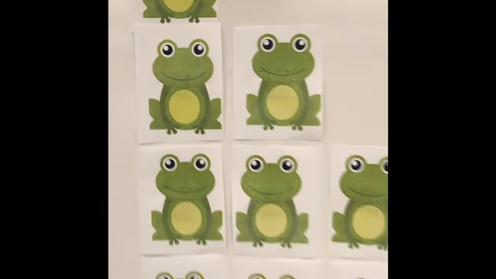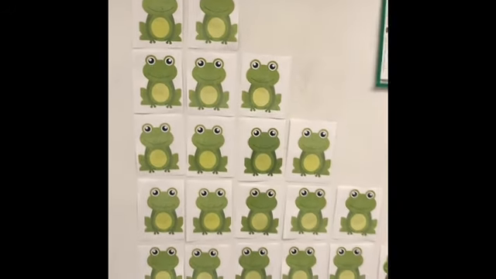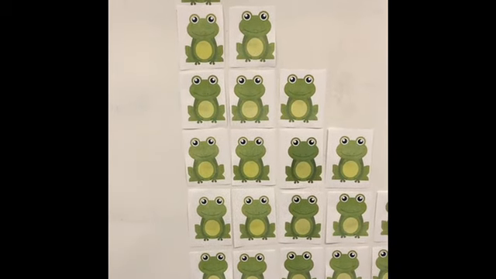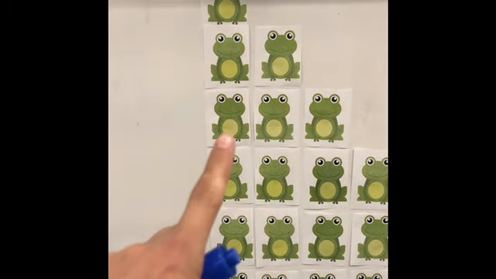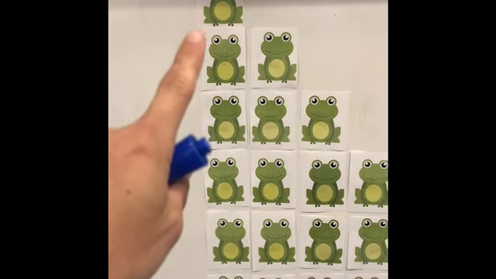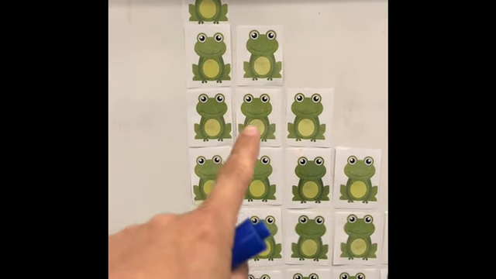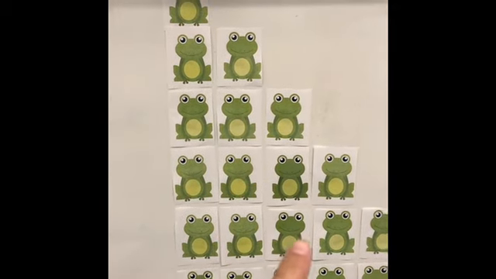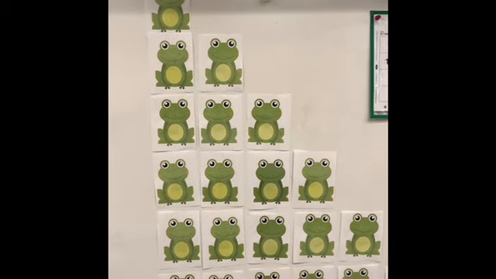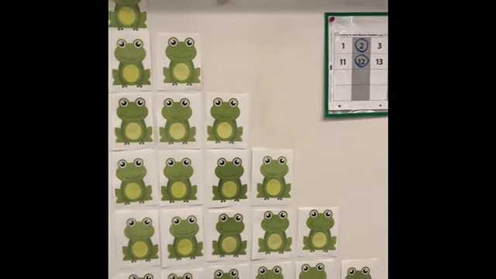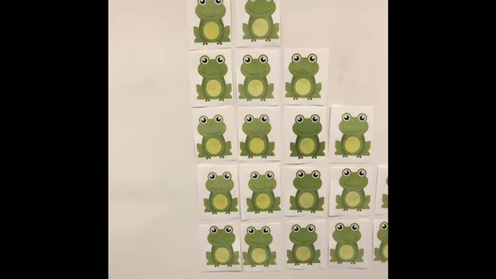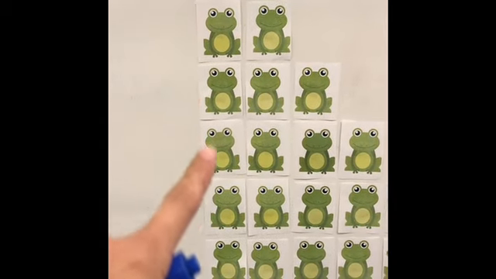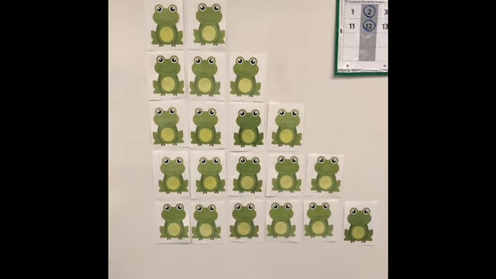What I'm gonna have us do now is look at these frogs. So, Miss Greer made a triangle out of frogs. We're gonna count and see how many I have. Ready? 1, 2, 3, 4, 5, 6, 7, 8, 9, 10, 11, 12, 13, 14, 15, 16, 17, 18, 19, 20, 21. I have 21 frogs. But they're all in different spaces to make the triangle.